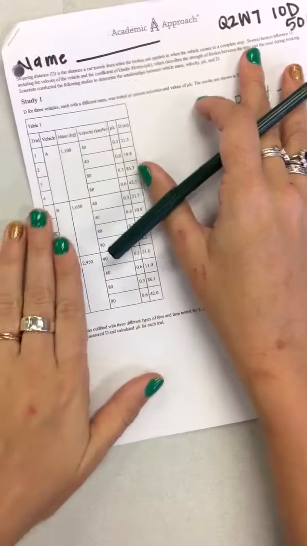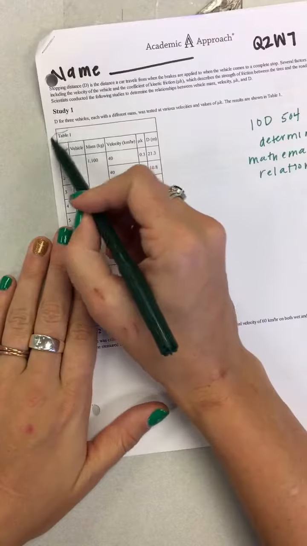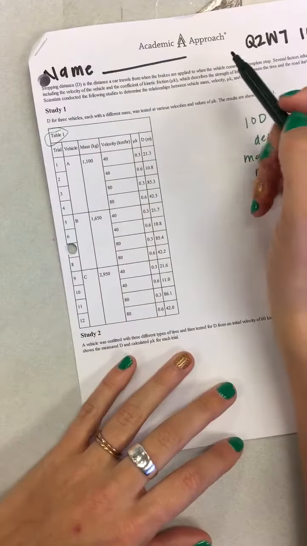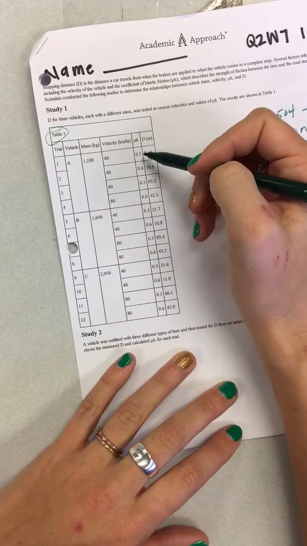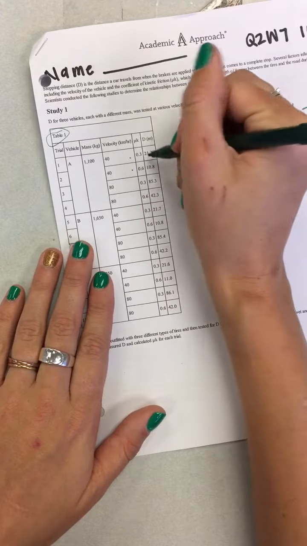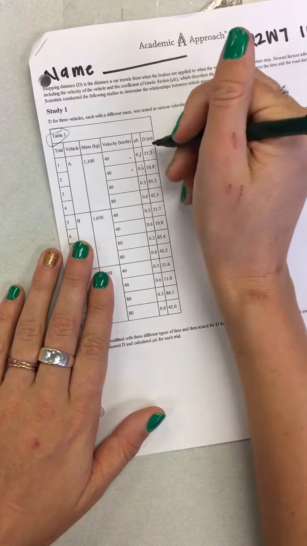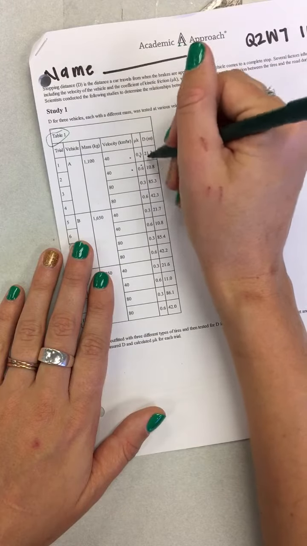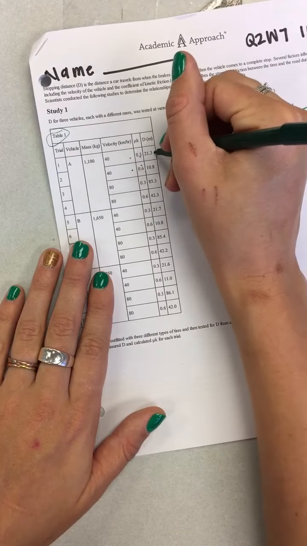So, according to table 1, I'm going to here for question 1. For the same velocity in UK, so when these two are the same, for the same velocity, when they're doubled, what does stopping distance do?